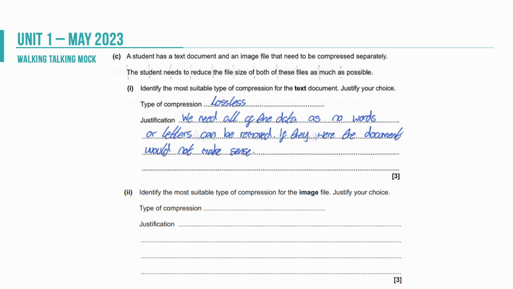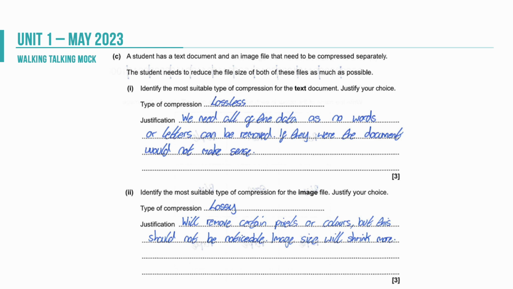We're then asked the same question but about image files. Well, in image files, lossy compression is fine because that will remove certain pixels or certain colors, but we should be able to do that in a way that is not overly noticeable to the human eye. Okay, and that means we can reduce the file size down even further. This is another prime question where you need to think about your exam technique. Were you able to get the most marks given your knowledge? Many of you weren't. You put lossless and you might have been correct, but your justification really wasn't there.